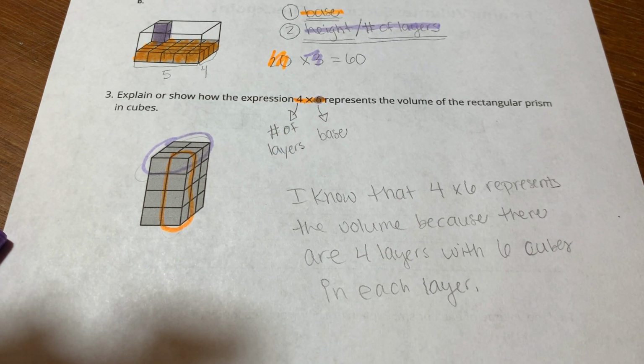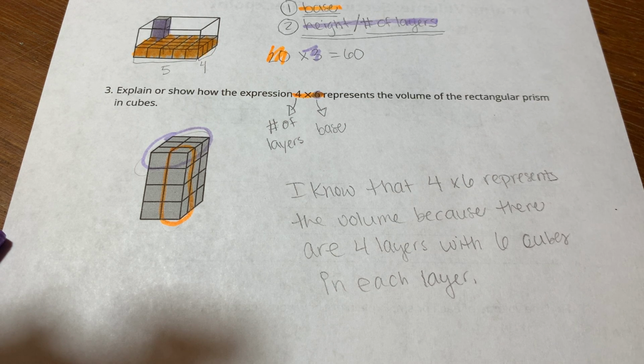All right, your job now is to reflect on this last problem, and then you guys will be working on an exit ticket related to this. If you still have questions, please let me know.